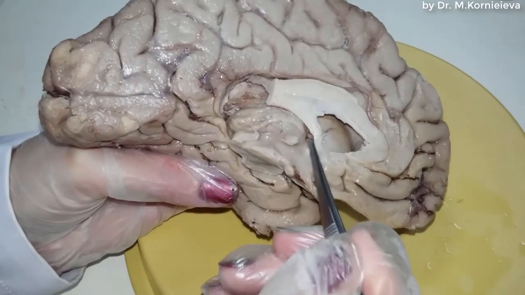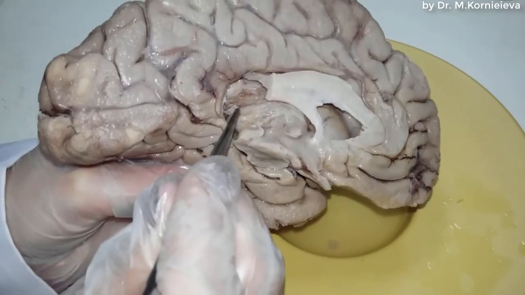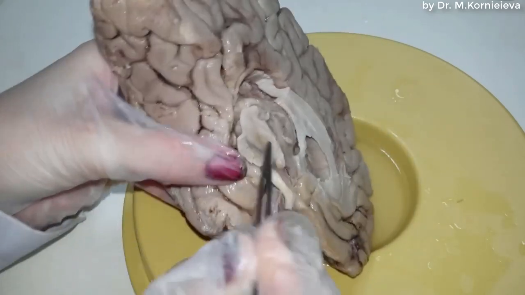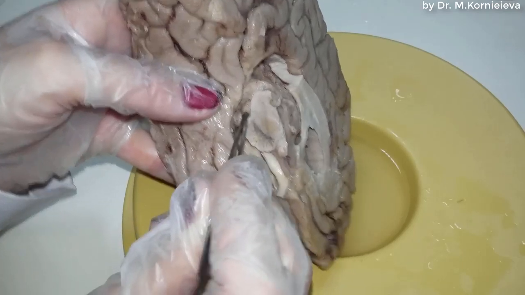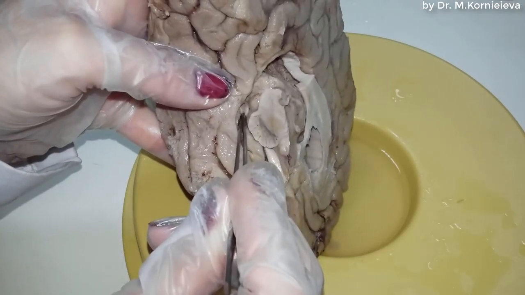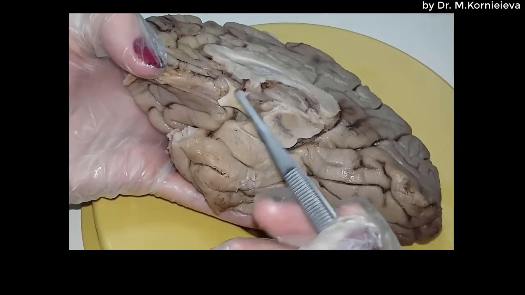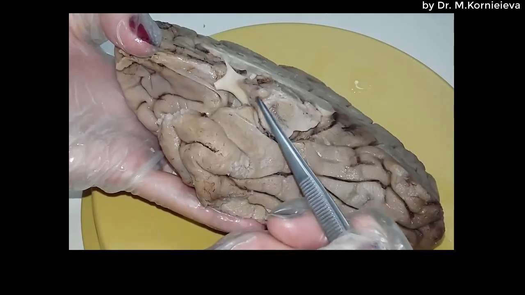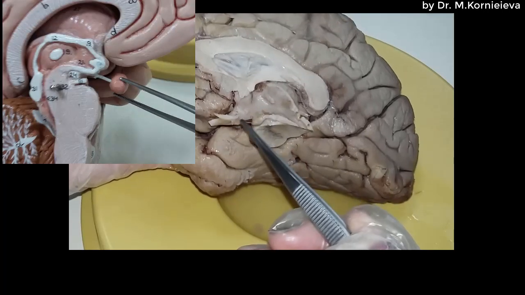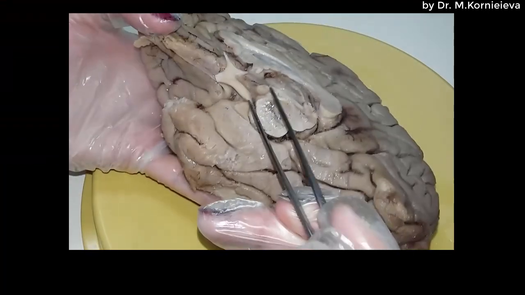Thalamus: anterior end, pulvinar, medial geniculate body, lateral geniculate body. Hypothalamus: optic chiasm, tuber cinereum, infundibulum, hypophysis, mammillary body.